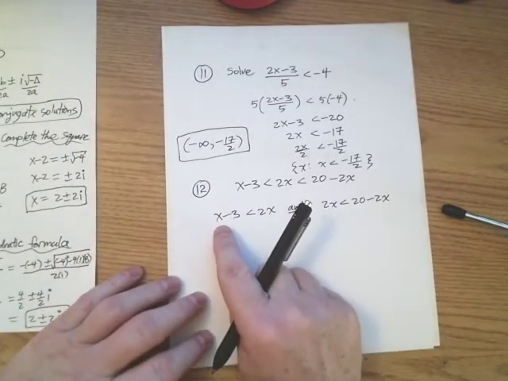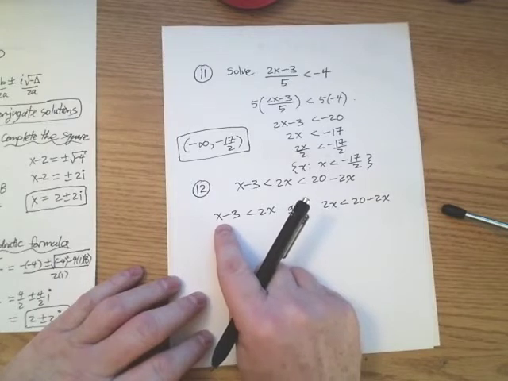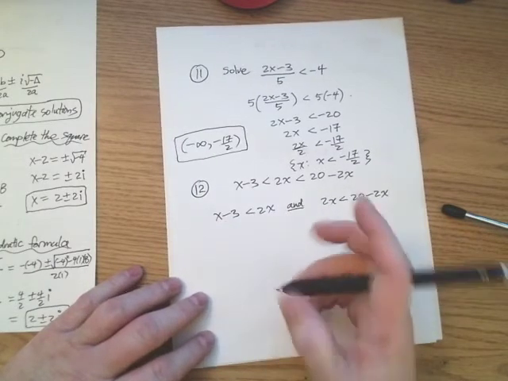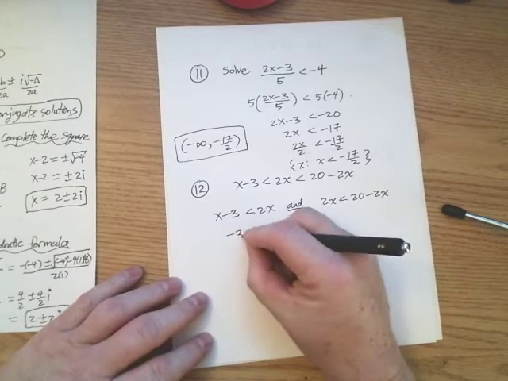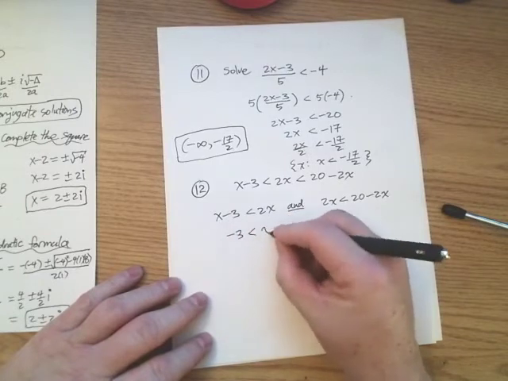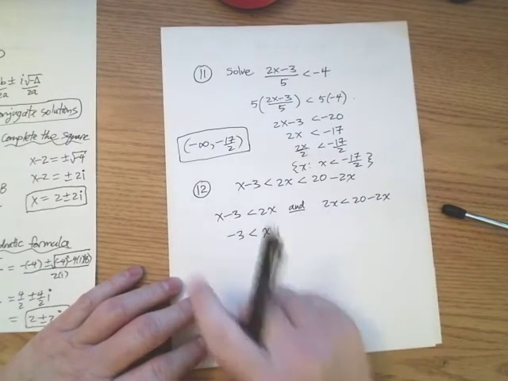Probably the easiest thing to do would maybe subtract x on each side. Negative 3 is less than x, right? 2x minus x is x.